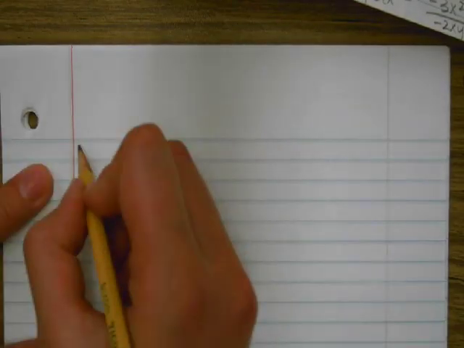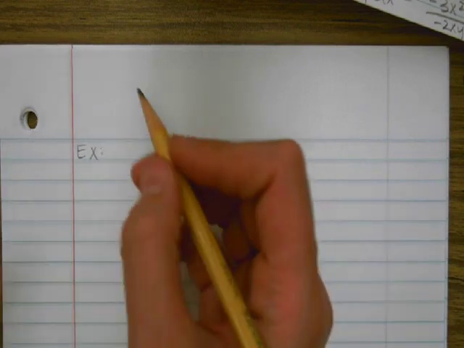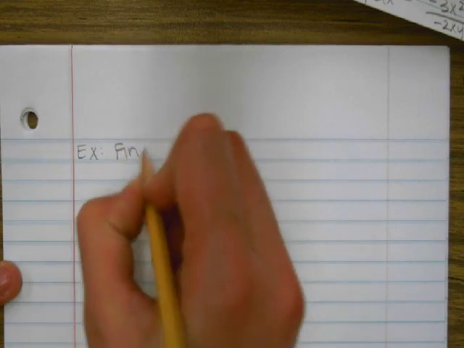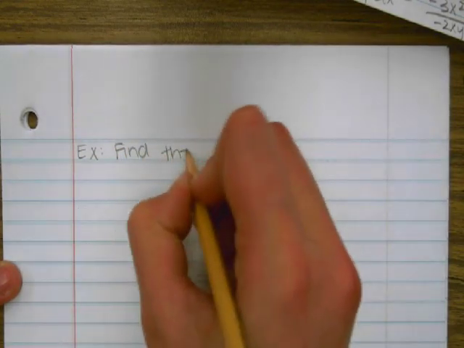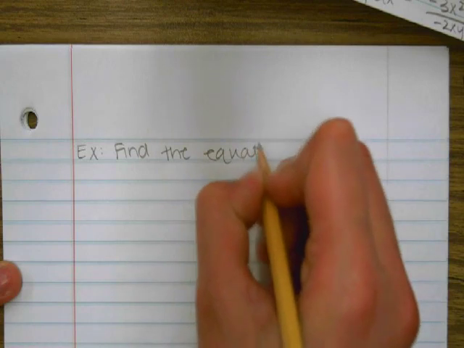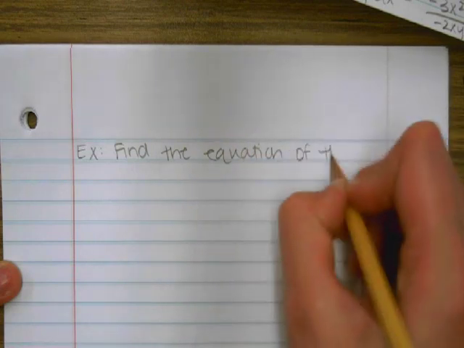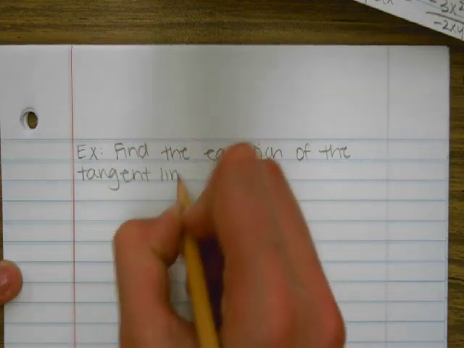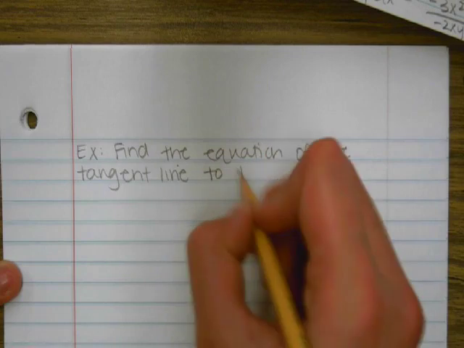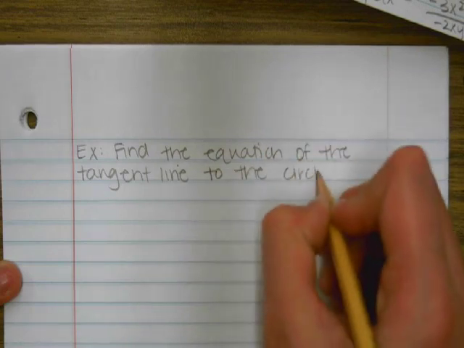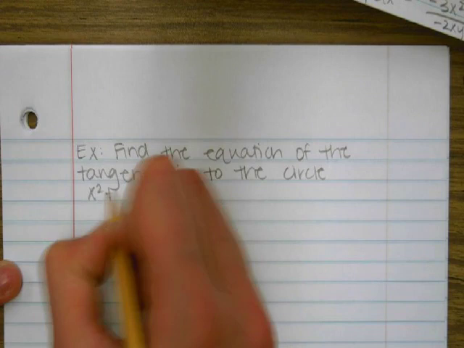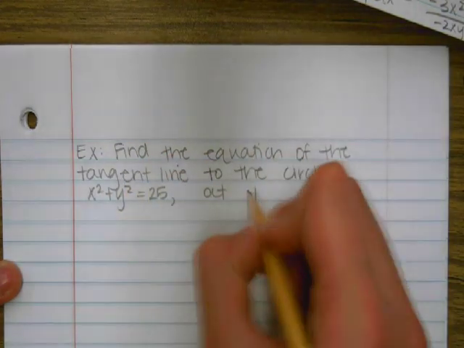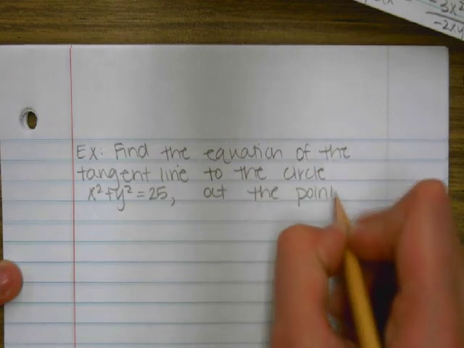Okay, for the next example, we're going to do kind of a more interesting problem where there's some application involved. So this says to find the equation of the tangent line to the circle. And it's the circle we dealt with before, which was x squared plus y squared equals 25, at the point (3, 4).